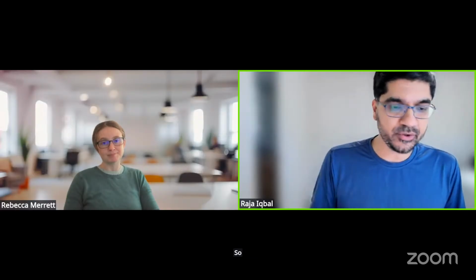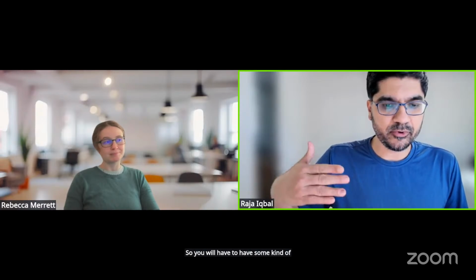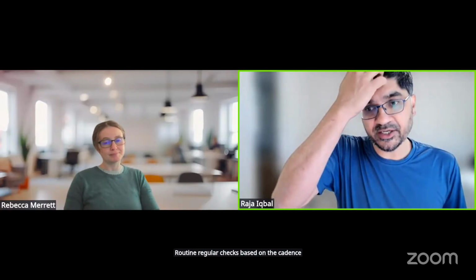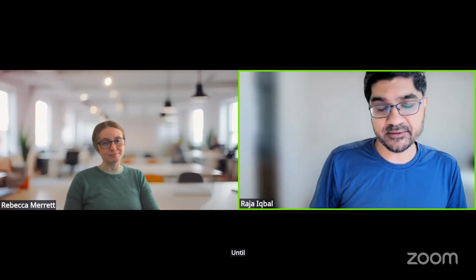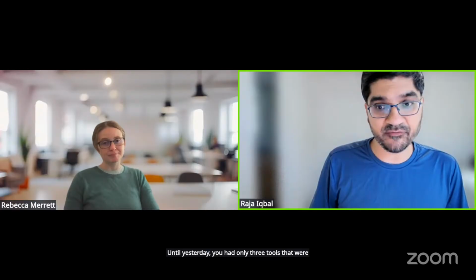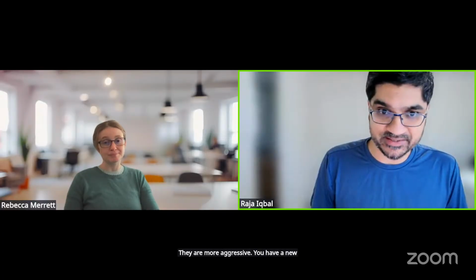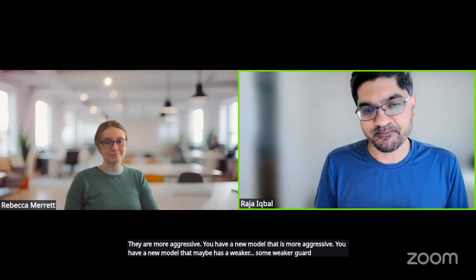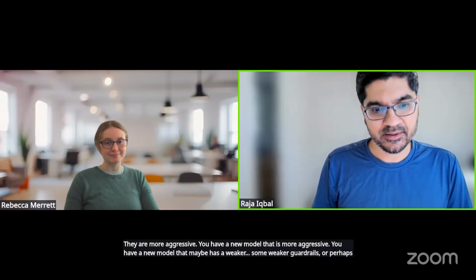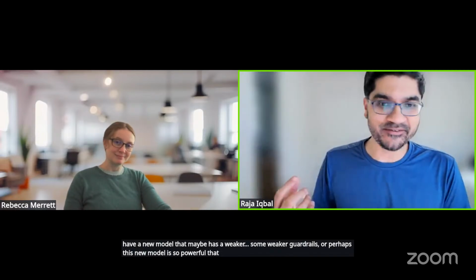So you will have to have some kind of routine, regular checks based on the cadence of addition of documents, or if you add new tools. Until yesterday, you had only three tools connected to your agent. Now you have five tools, and the new tools that are added are more aggressive. You have a new model that is more aggressive. You have a new model that maybe has some weaker guardrails, or perhaps this new model is so powerful that it scoops out some new kind of information, right?